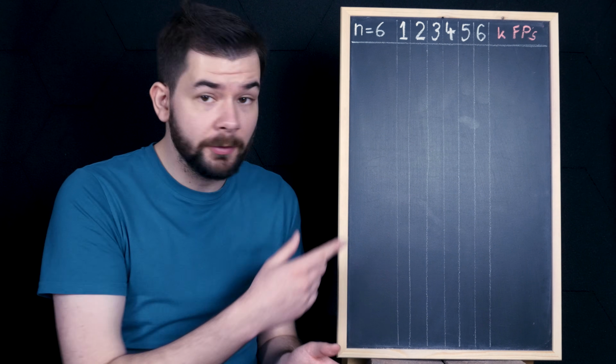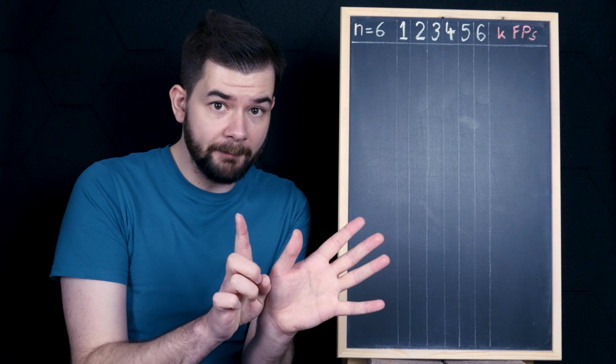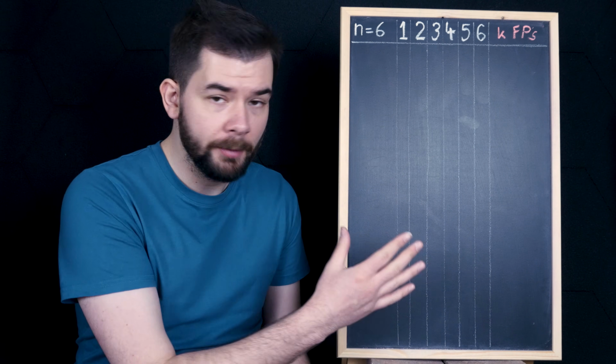So let n be the case that we're in, so for example n equals 6 means we're in the 6-finger game, and let k be the number of forbidden pairs that a permutation contains. How many possible ways are there of containing k forbidden pairs? That's the question, and to build your intuition, let's just look at a few cases of k.